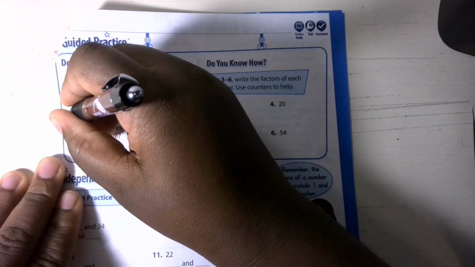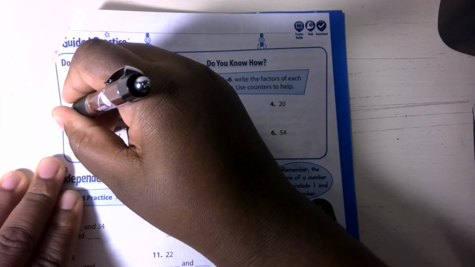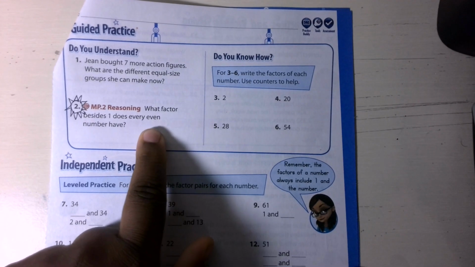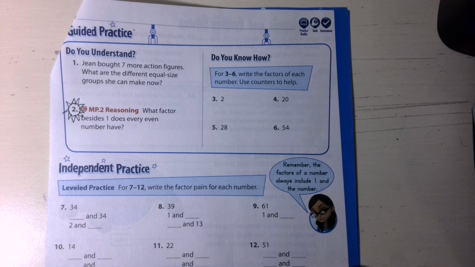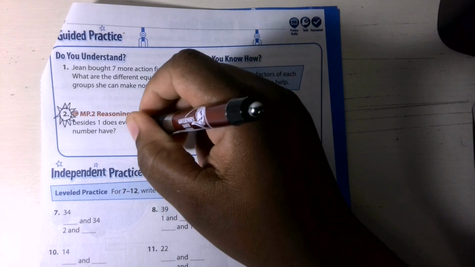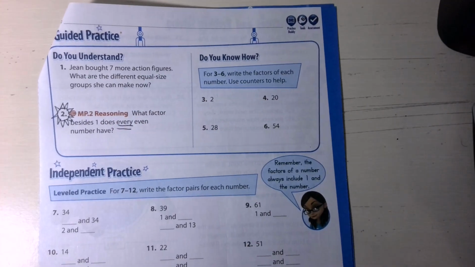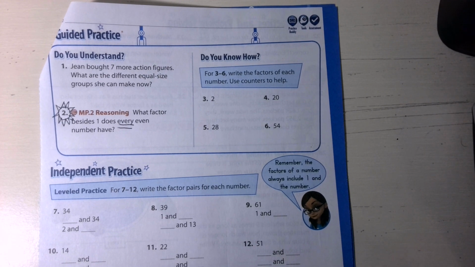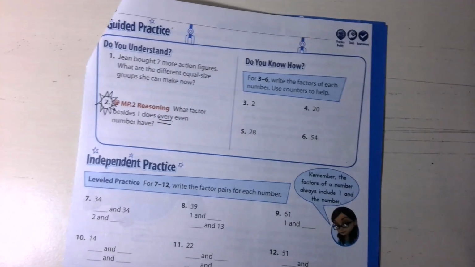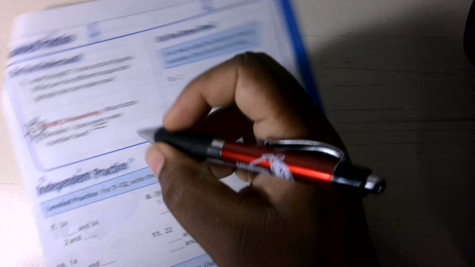For number 2, this is a great question, and I really like it, and let's talk about it in class now. What factor besides 1 does every even number have? So what factor does 2, 96, 284, what factor does every even number have? Give you a moment to think about that. If you want to look back at your factoring charts and look at the even numbers, you can. And then I want you to write a sentence.